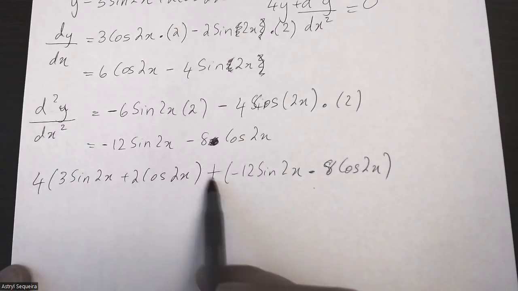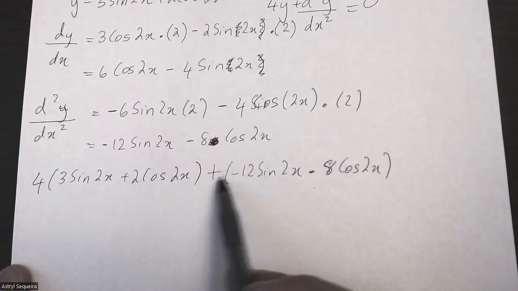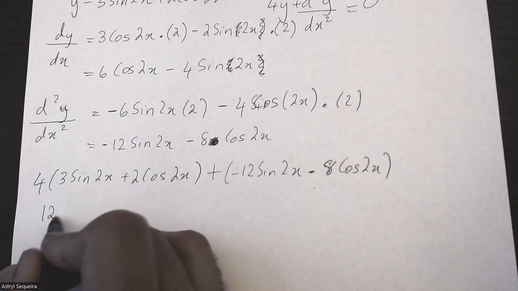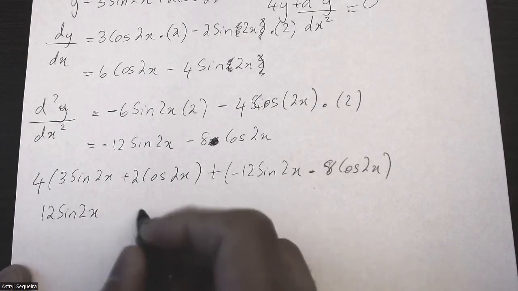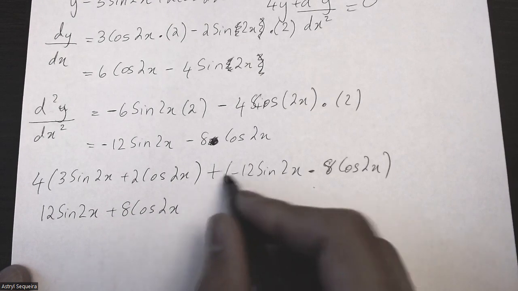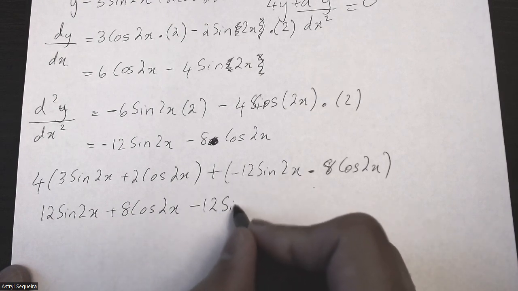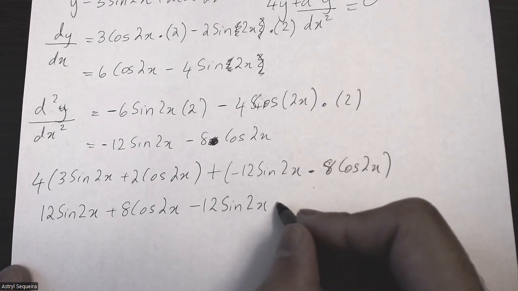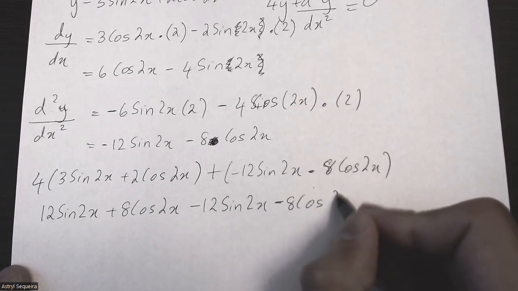Now I just want to get rid of my brackets. So I'm going to multiply 4 into this bracket and the plus into this one. So I have 12 sine 2x plus 8 cos 2x, and then here it's just minus 12 sine 2x minus 8 cos 2x.